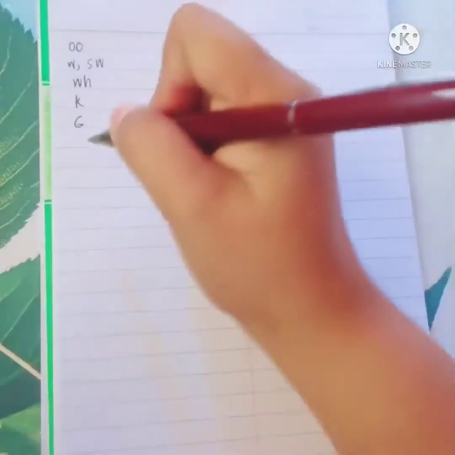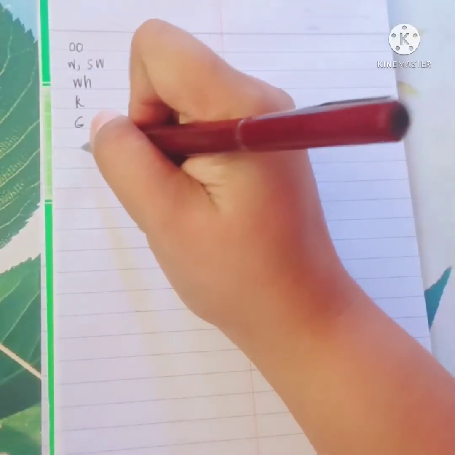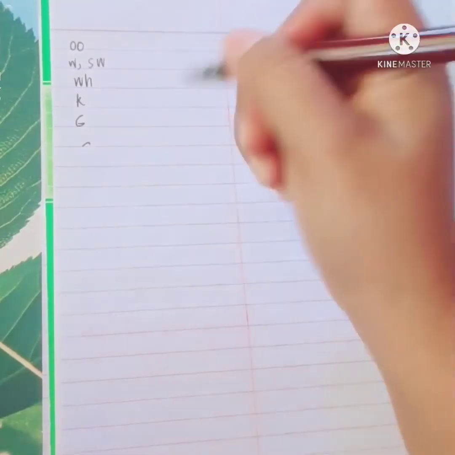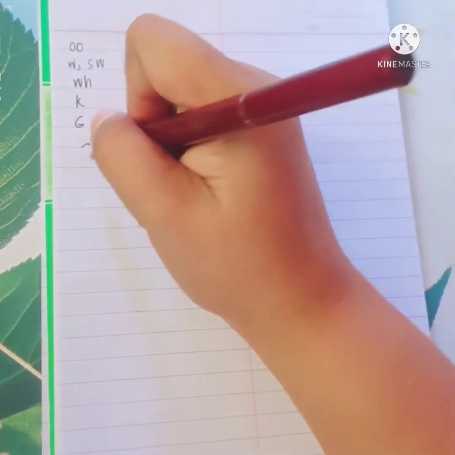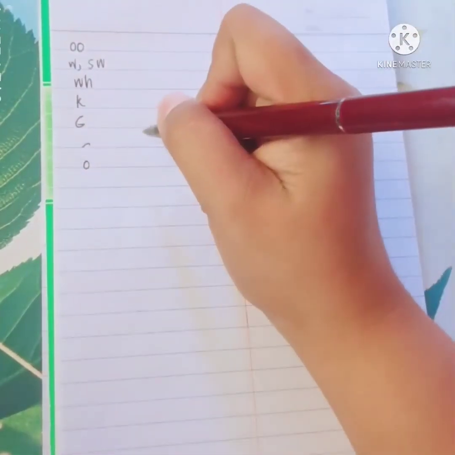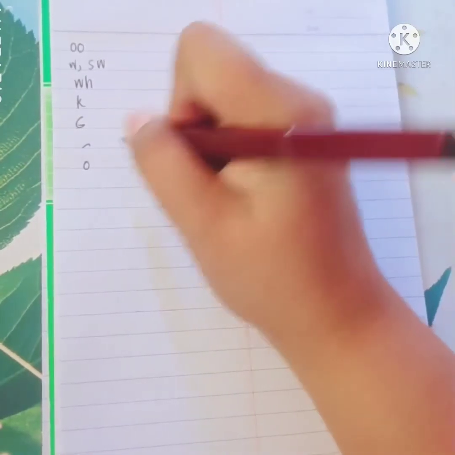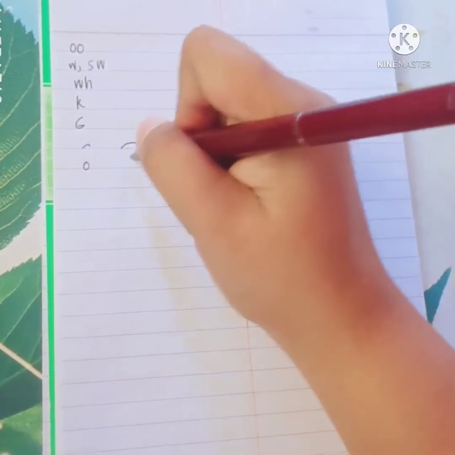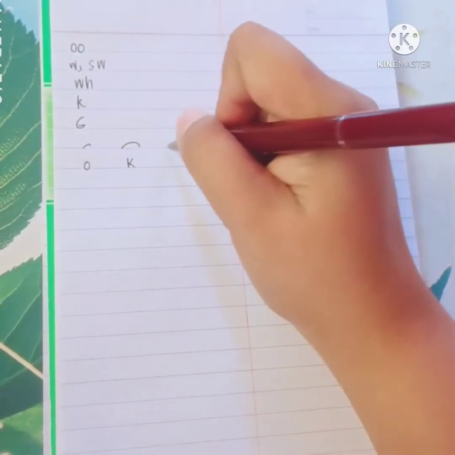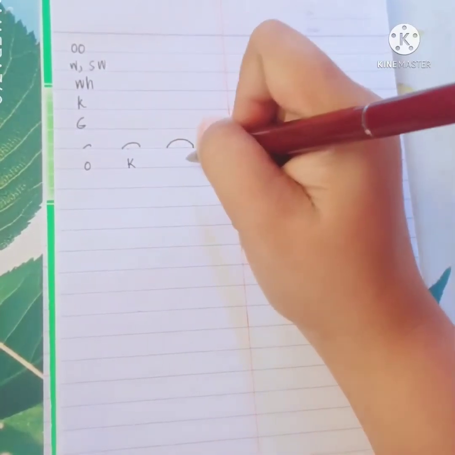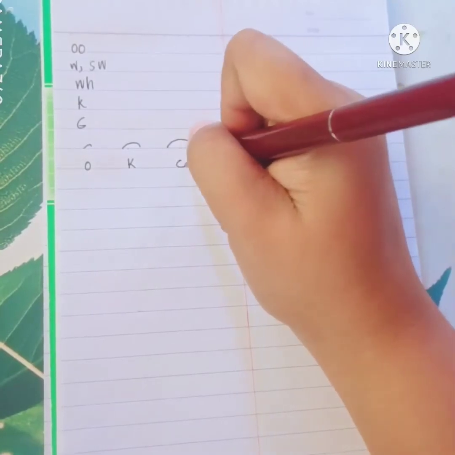Because O represents like this, small, and then the K represents the medium of that one, and then G, the large one.